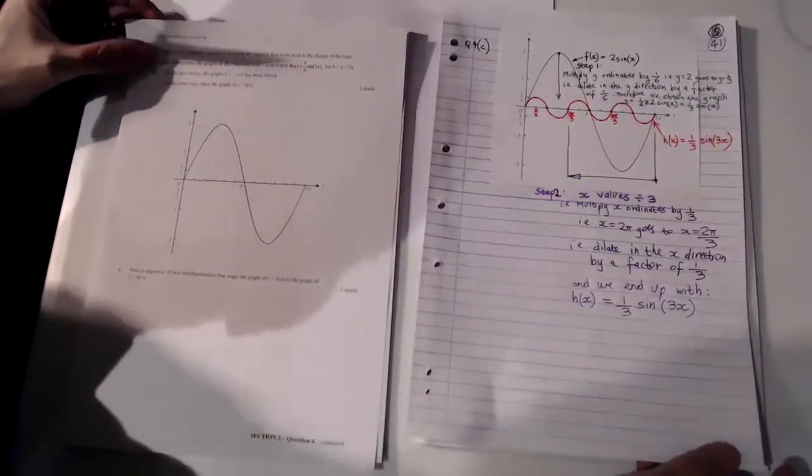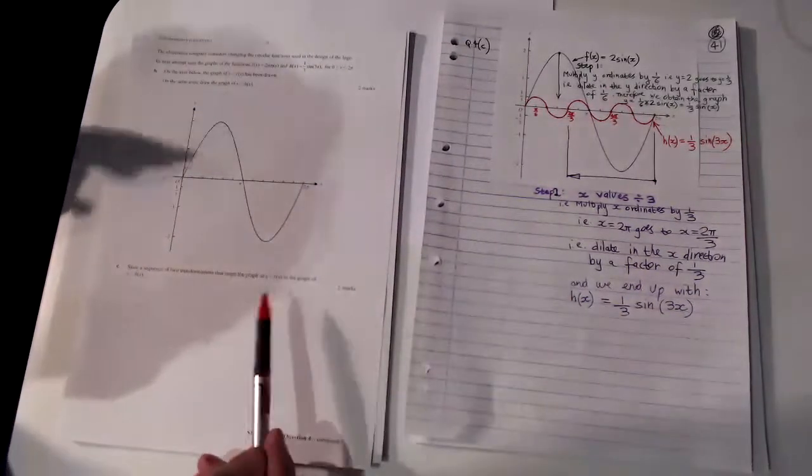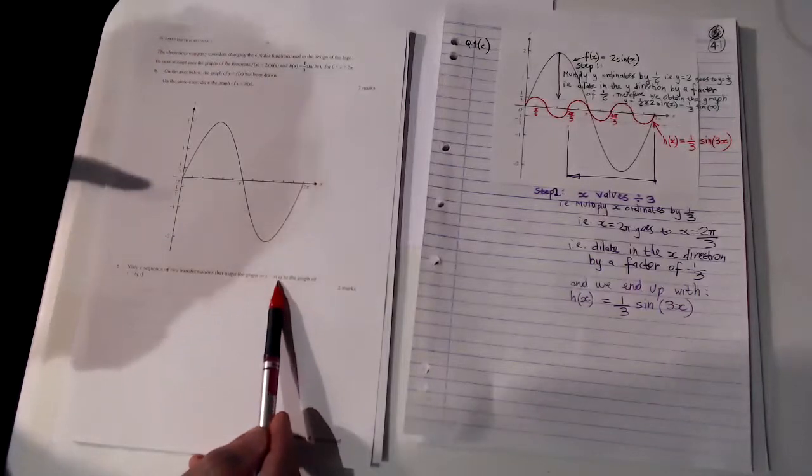Firstly, they're saying to you, what changes do we have to do to go from the f(x) curve to the h(x) curve? Well, the changes that we have to do are the following. Firstly, we've got to get that 2 in front of sine x to go down to 1/3. How do you do that? Well, by multiplying the whole thing by 1/6. Because as you should know, 2 times 1/6 is 1/3.